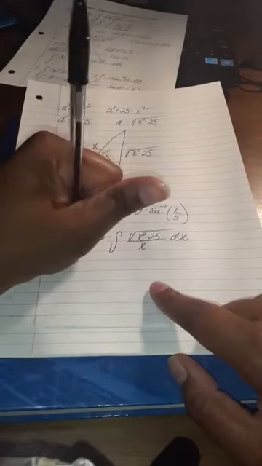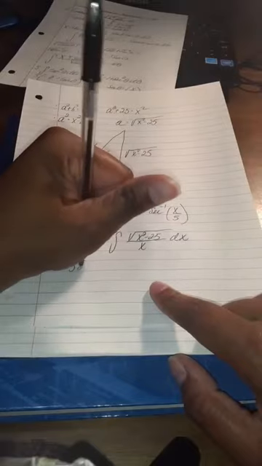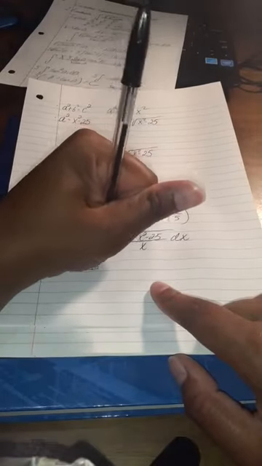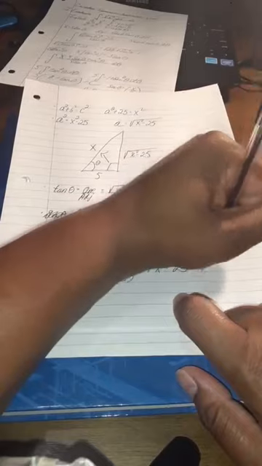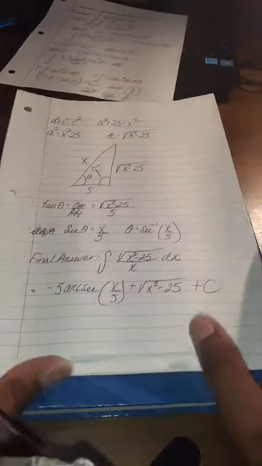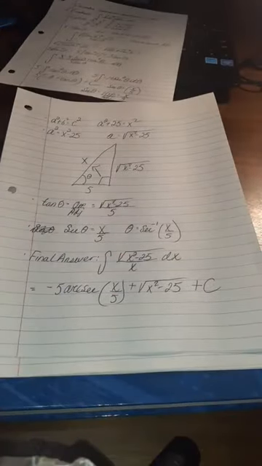So our answer, I'm going to write as negative 5 arc secant of x over 5, plus the square root of x squared minus 25. And don't forget your plus c. And that's your answer.